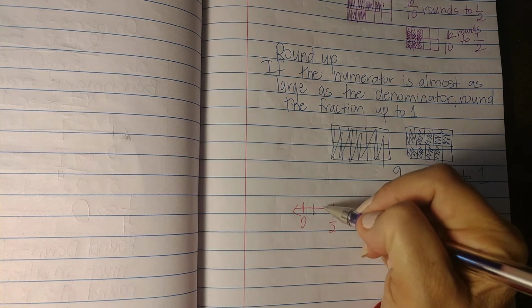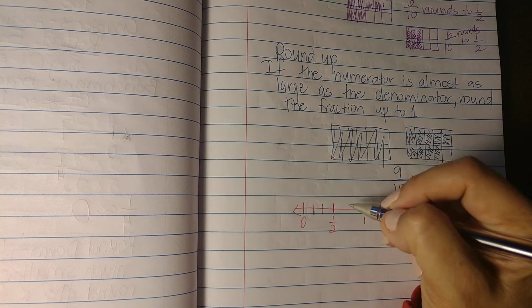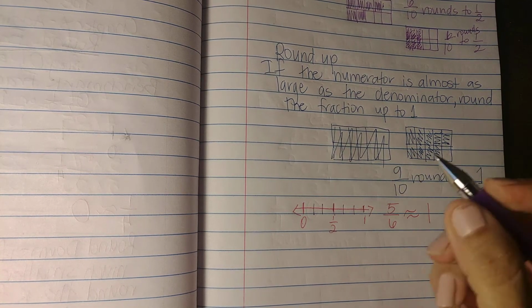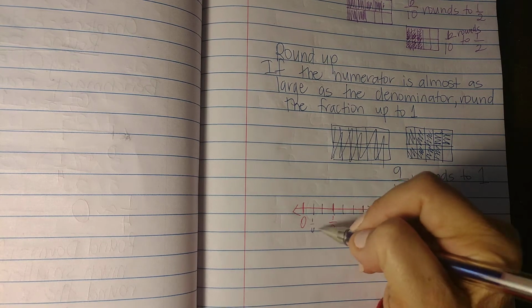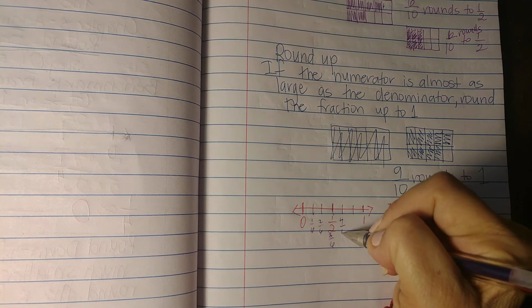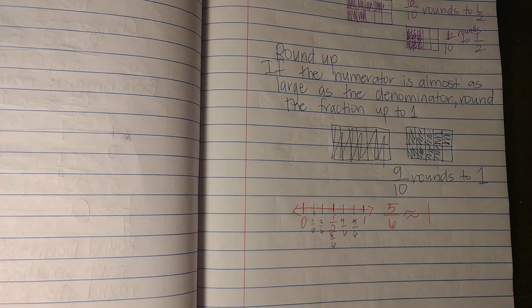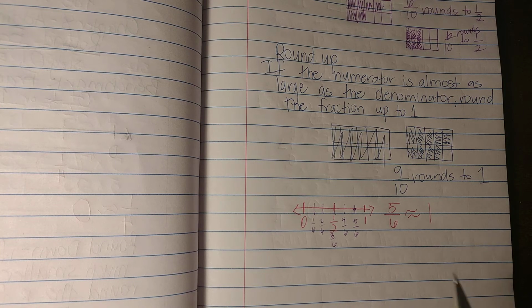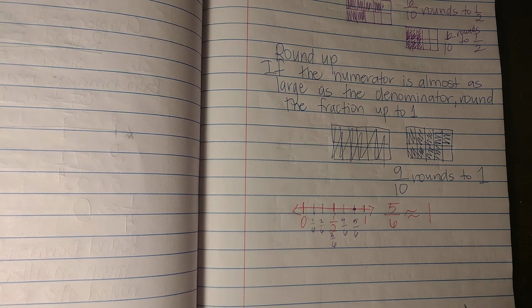So this would be 1/6, 2/6, 3/6, 4/6, 5/6. Okay, see how it lands here? It's closer to 1. So it rounds off to 1.